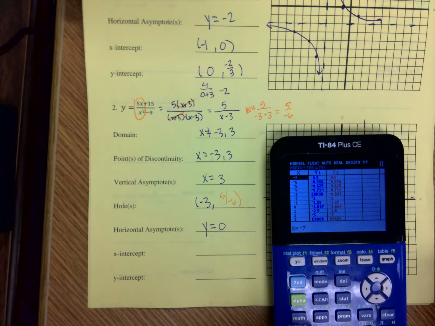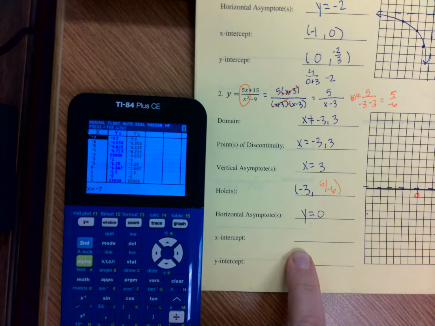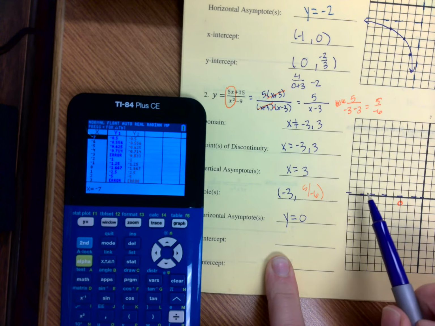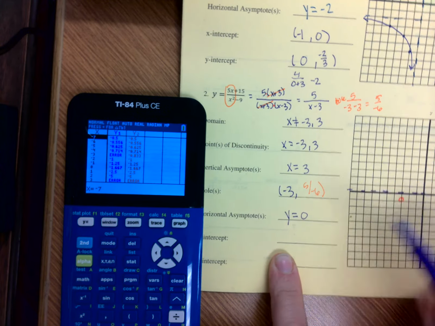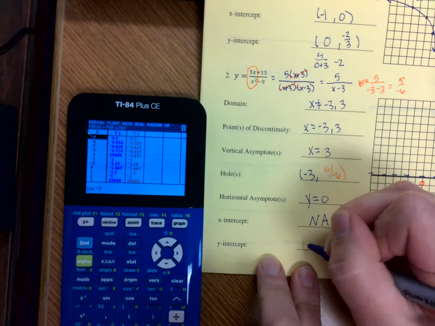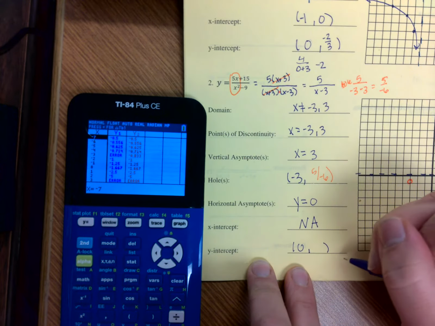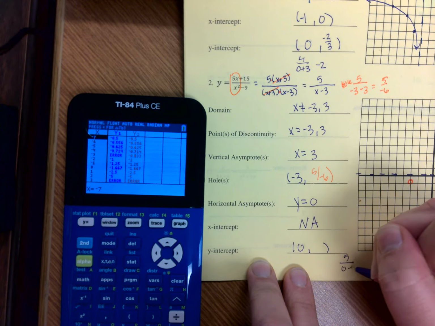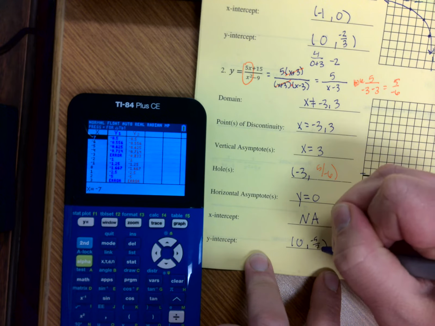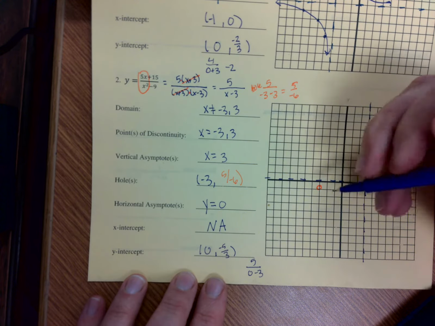So if I find my x-intercept, my y-intercept. The x-intercept by definition is when y is equal to 0. We have an asymptote. There is not an option to be on the x-axis because of this asymptote. So there's none available. The y-intercept means you're plugging 0 in for x. I'm going to plug it into my simplified equation only because it's going to be easier to do my mental math. Because 0 minus 3 would give me a -3, so this would be -5/3. So 0, and then -5/3 is almost -2.